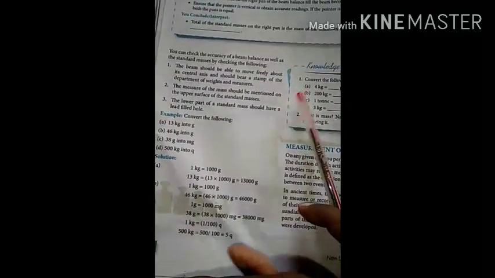The measure of the mass should be mentioned on the upper surface of the standard masses, and the hole on the lower part of the standard mass should be filled with lead.